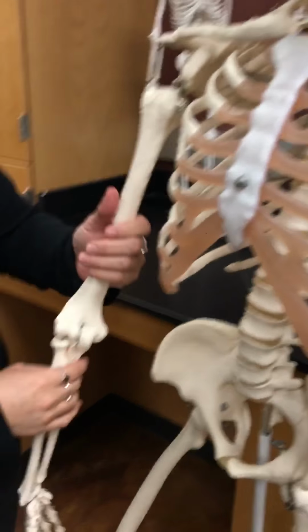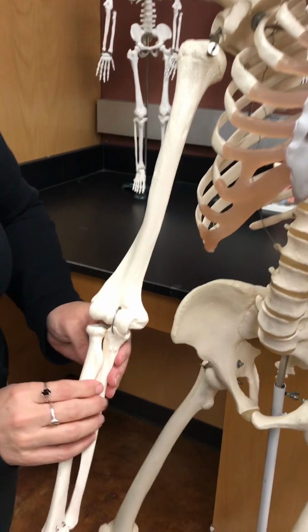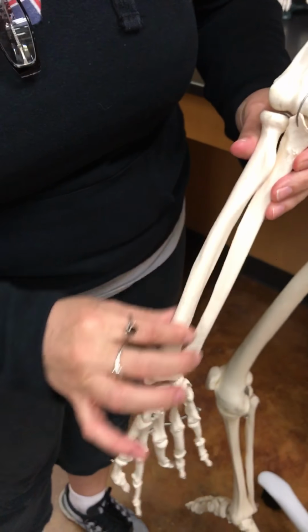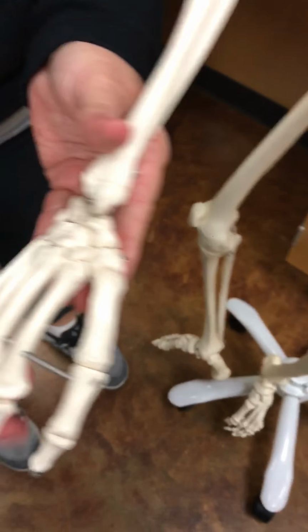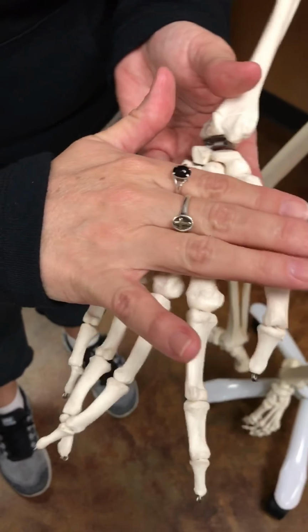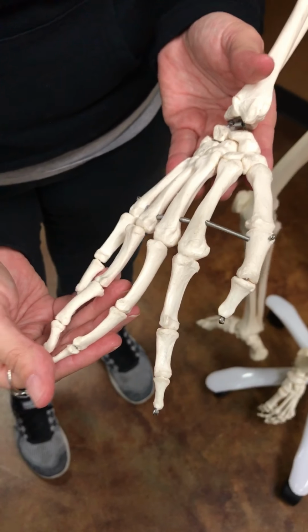This top bone, the arm bone, is your humerus. This is the ulna here. And then this is the radius. And then these here are your carpals, your metacarpals, and then your phalanges.